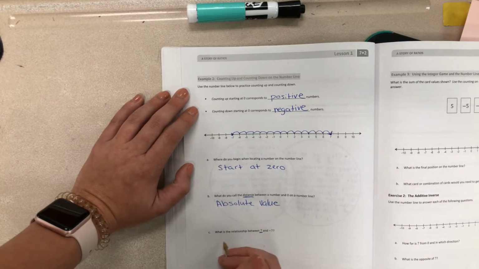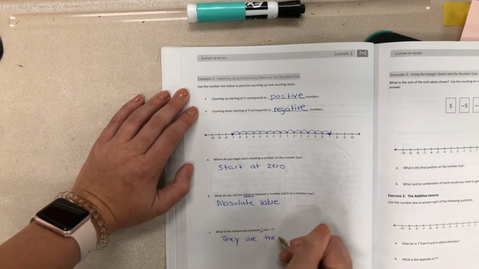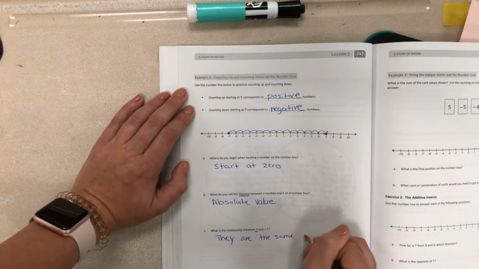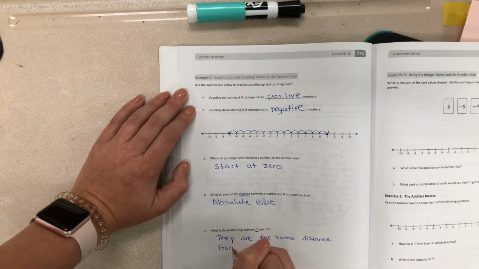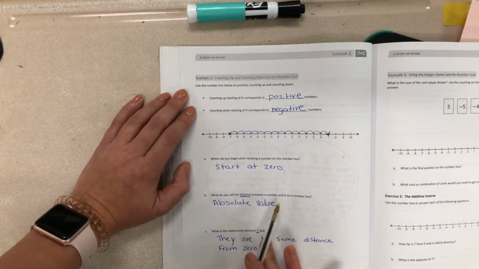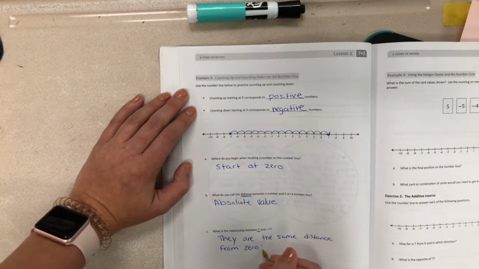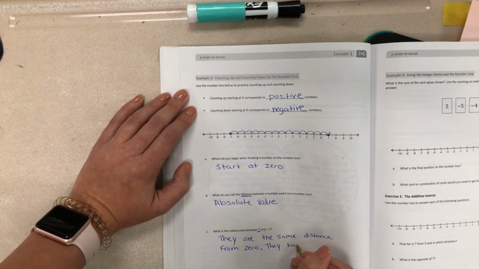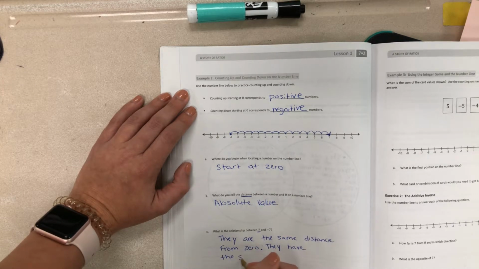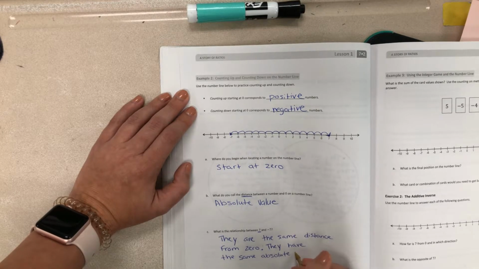So they are the same distance from 0. And we just said, what do you call distance between 0 and a number on the number line? So they are the same distance from 0. It's called absolute value. They have the same absolute value.